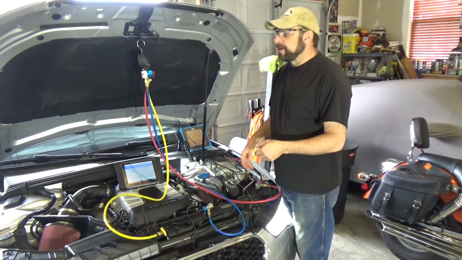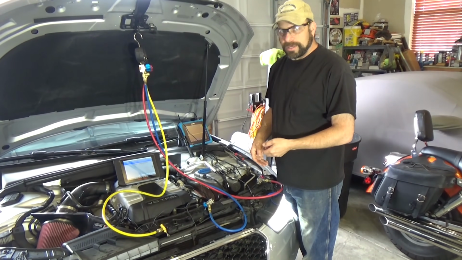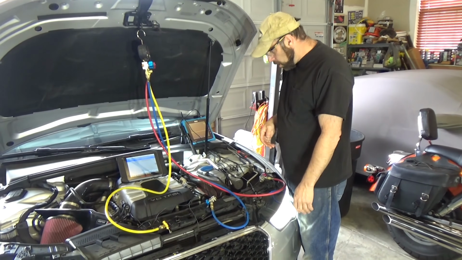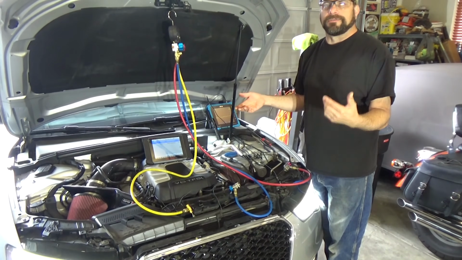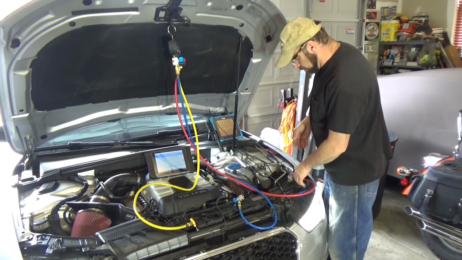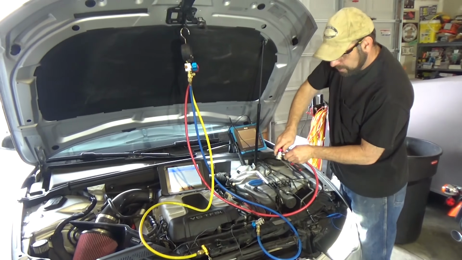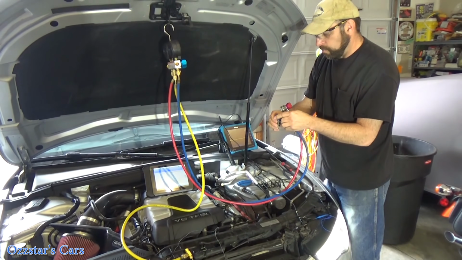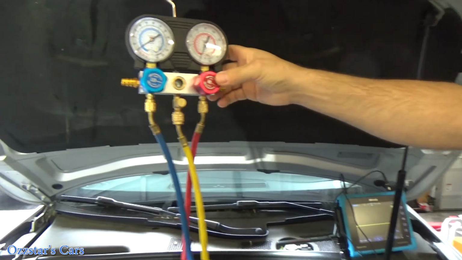So what I want to show you guys right now is, maybe you have a manifold gauge set for your air conditioning, maybe you don't, maybe your friend has one you can borrow, but we want to just prove the theory that the first thing you would suspect if your AC wasn't working is that you were low on refrigerant. So here we're going to hook this up. Let me make sure this is closed and this valve's closed, and once I connect that, we're going to get a shot of these gauges.